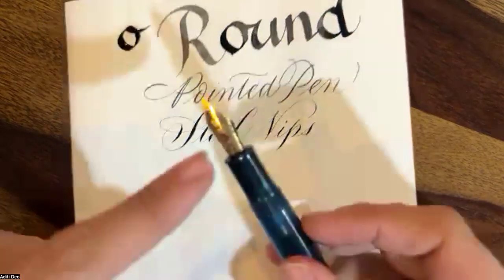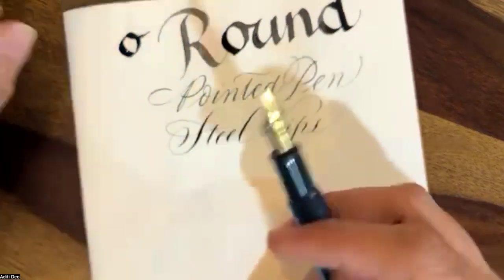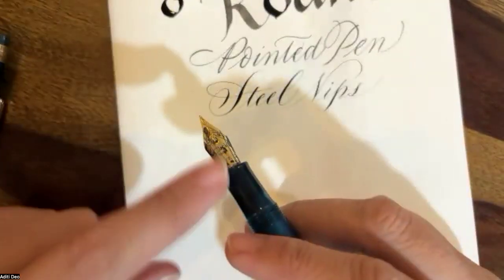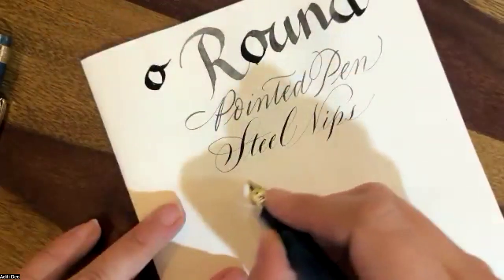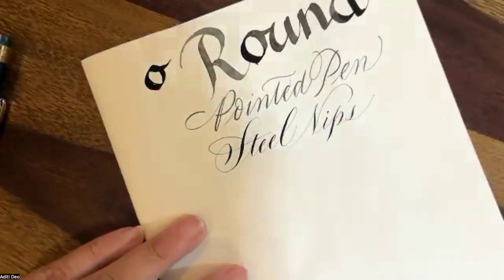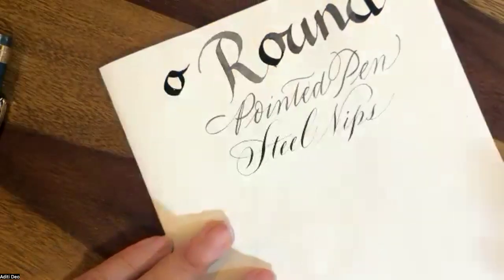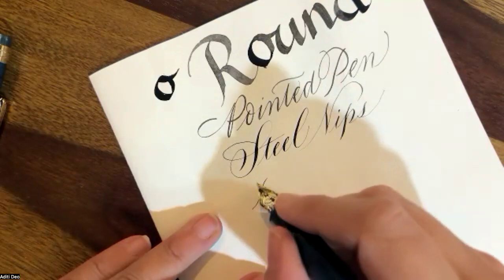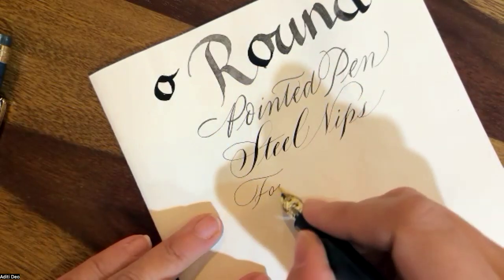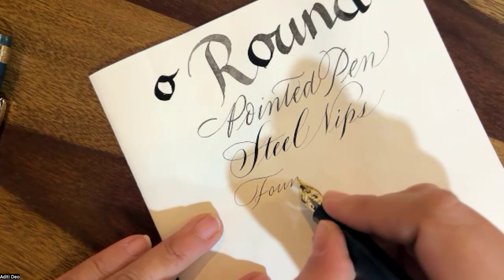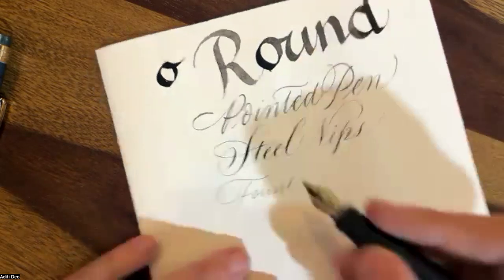But when we came to the fountain pen, this pen does not have the ability to split like this. So the fountain pen had to make do using a simplified version of the earlier scripts.